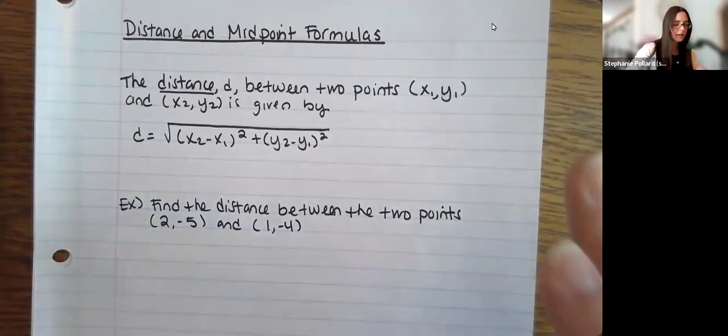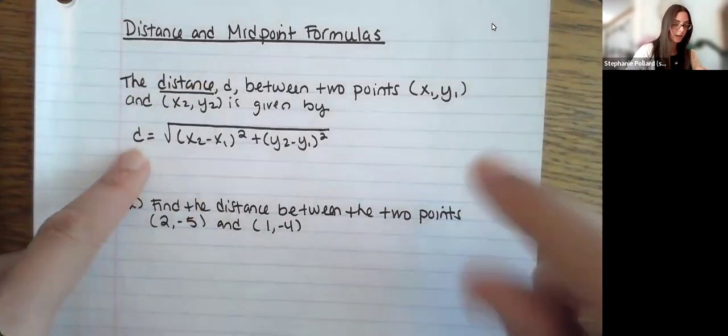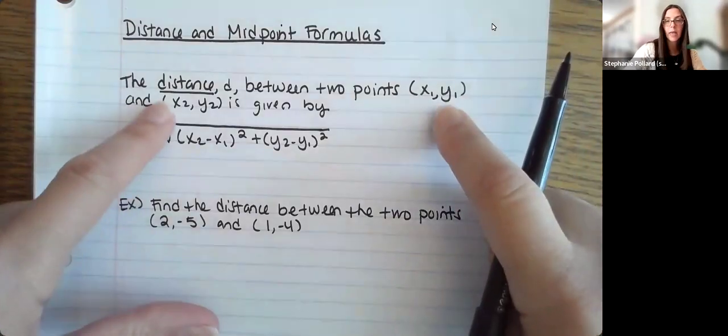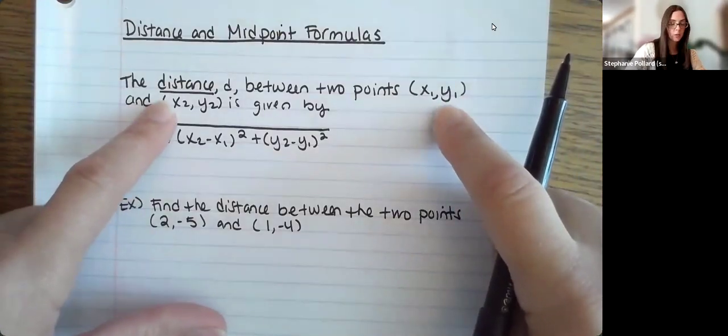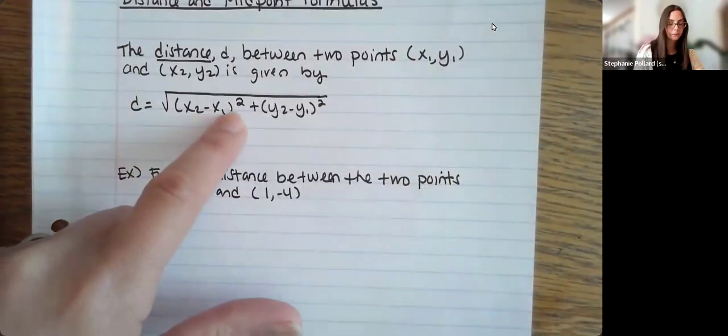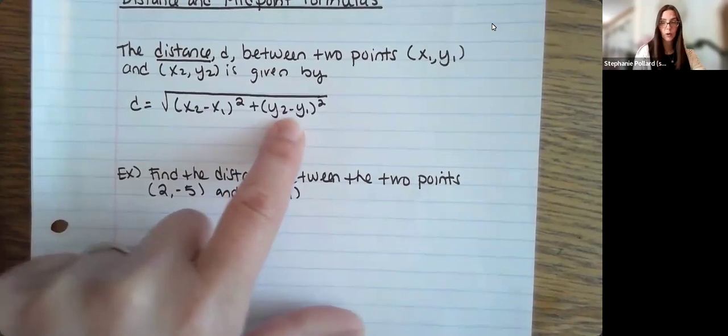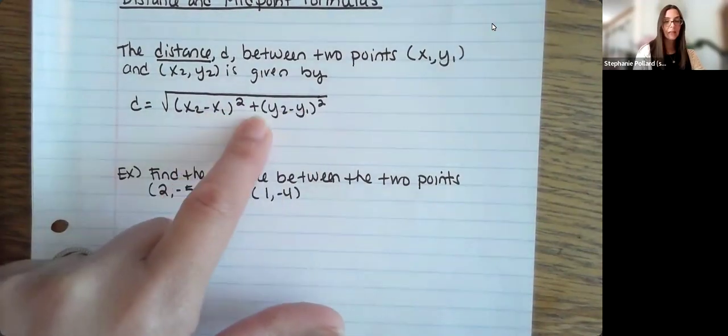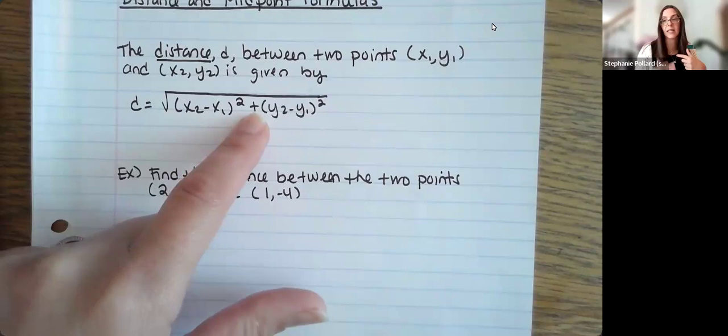So in this case, the distance formula D is given by the following. We have 2 points. We're calling them x1, y1 and x2, y2. What you do is you subtract the x values, square it. Subtract the y values, square it. Add those two values together, and then take the root.